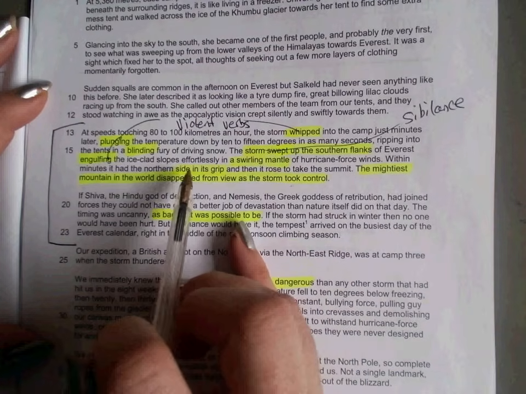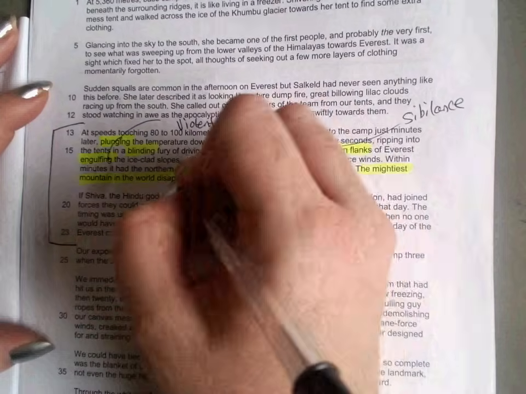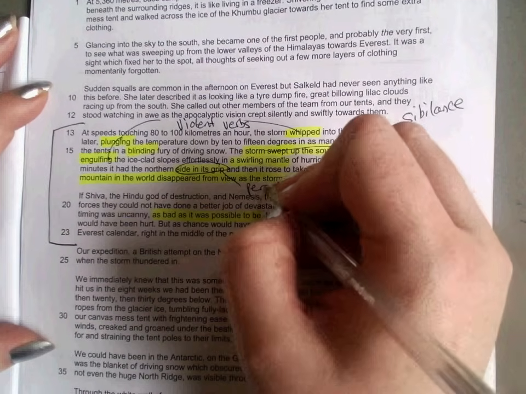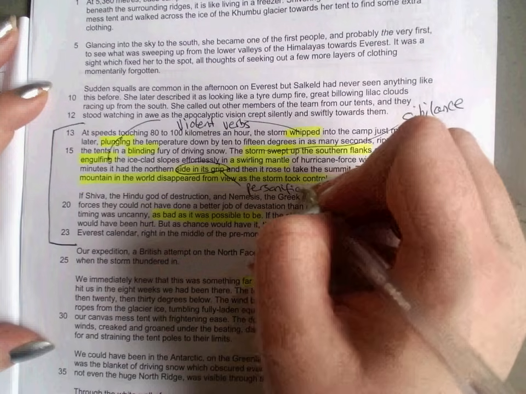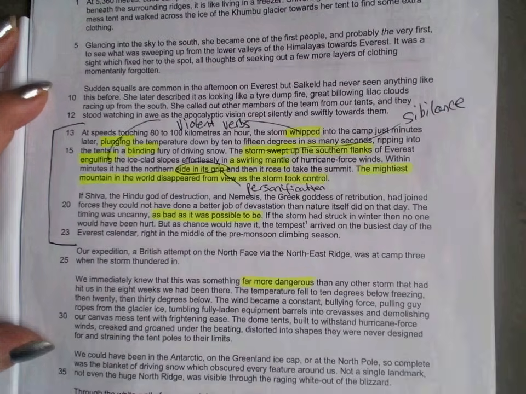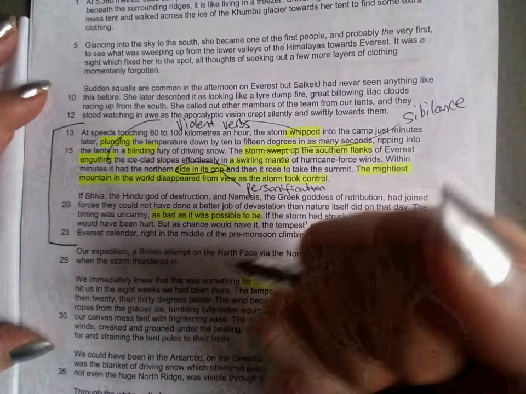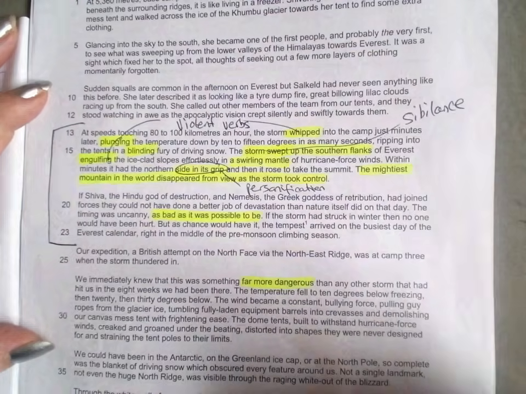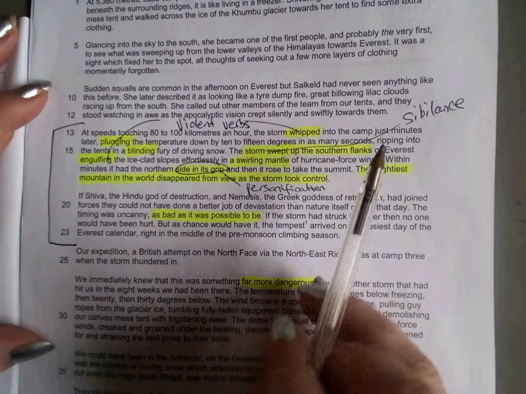What else attracts me here? Well, I've got here "within minutes, it had the northern side in its grip." I like that. I like the personification the writers used here. That storm really feels like it's in control there, doesn't it?